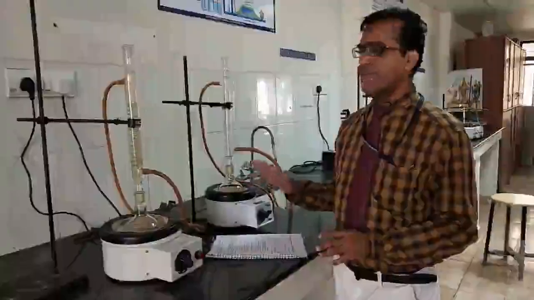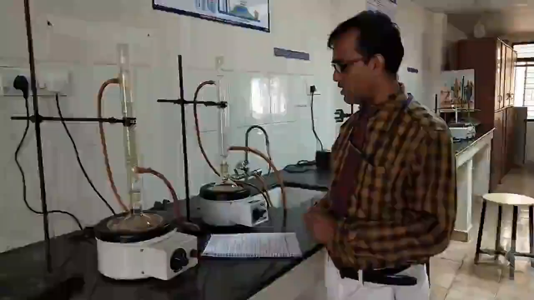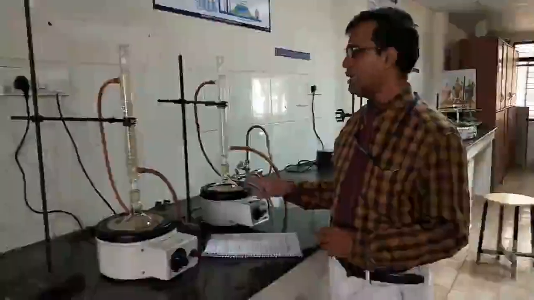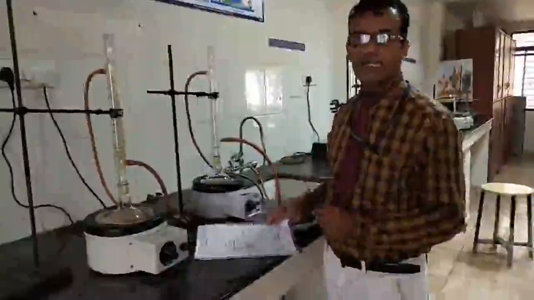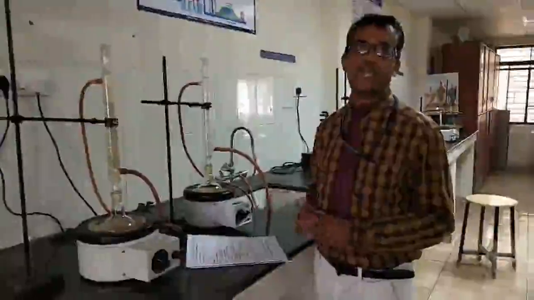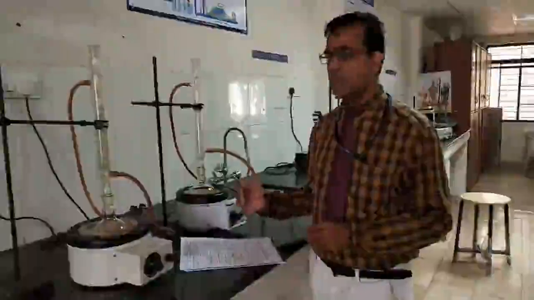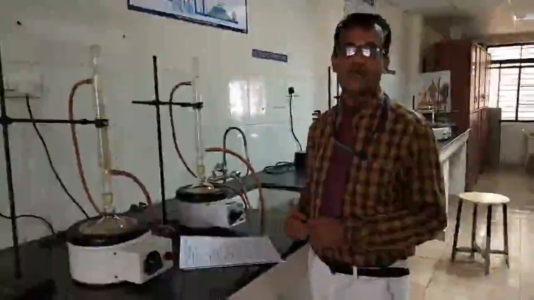cool it, and then add 150 ml of water in both the setups, and afterwards you add ferroin indicator, and then you have to titrate it with ferrous ammonium sulfate till you get the end point. So in the calculation part, we can see how to calculate the COD.